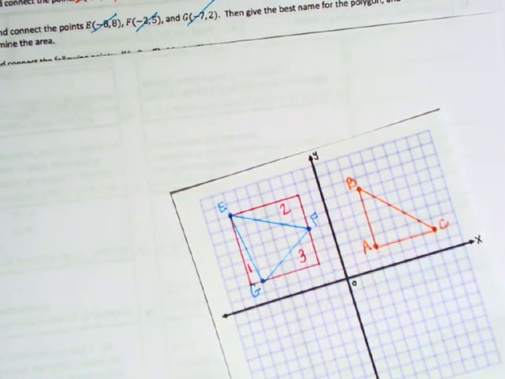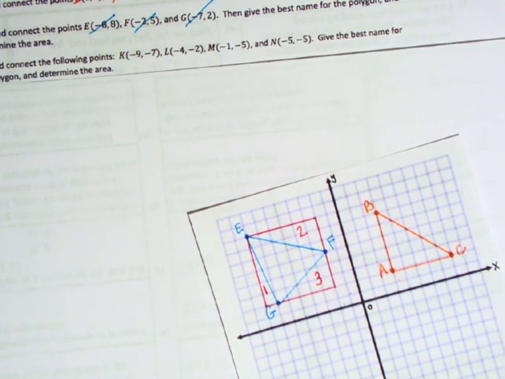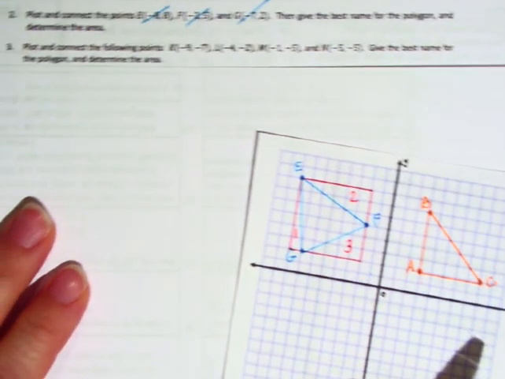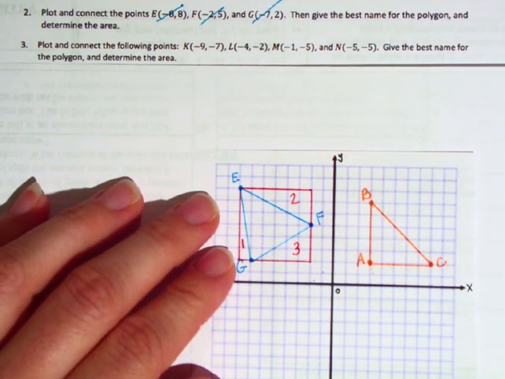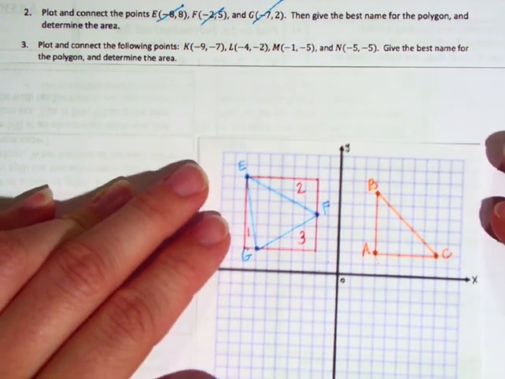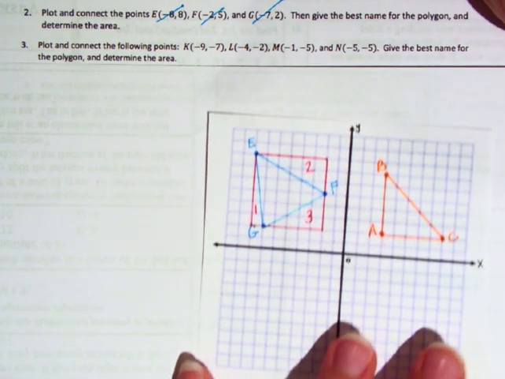All right, let's try another one. Can I run out of room on that paper? Okay, let's do another one. This one, let's get this moved here. Line everything back up. All right, this one's got a few more points to plot, but we can get it done. Okay, here we go. I'm going to move along pretty quickly.